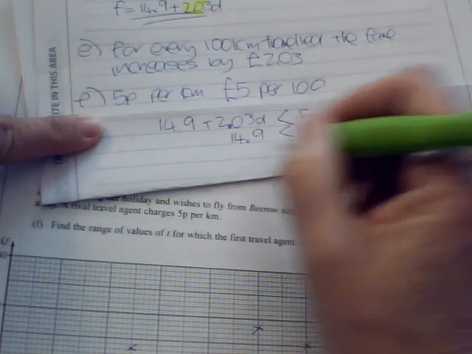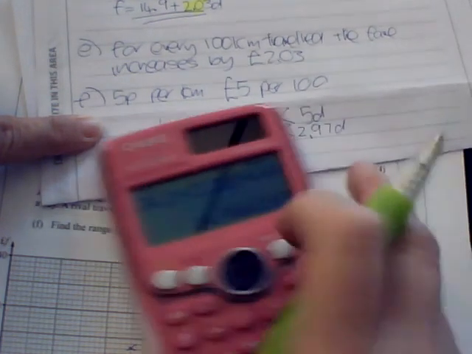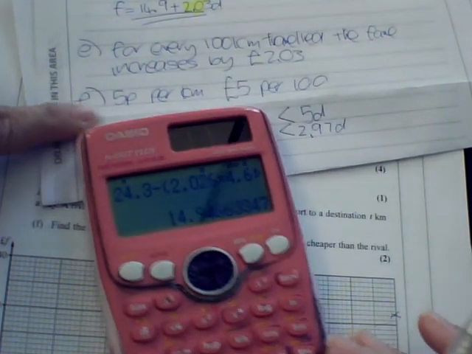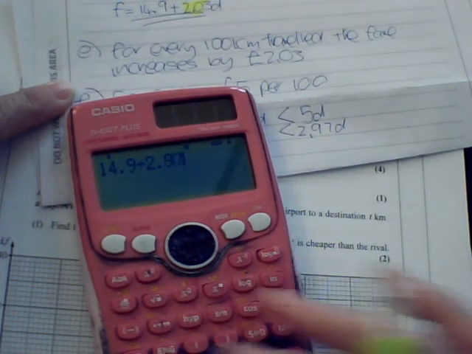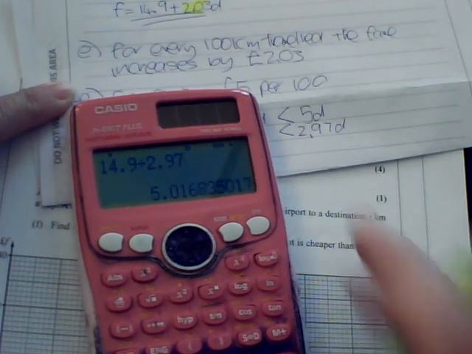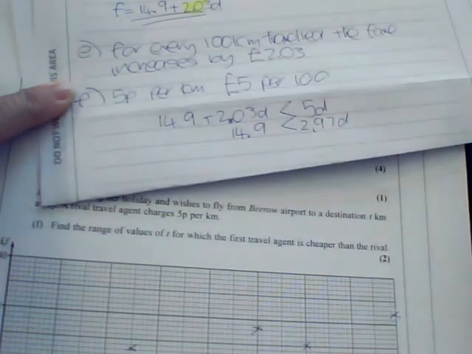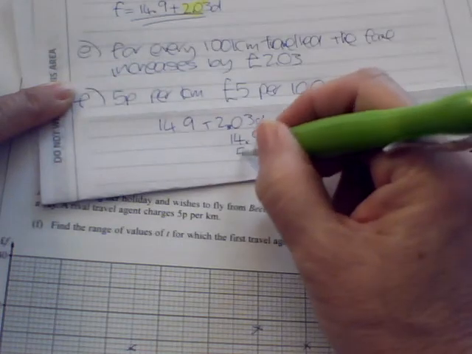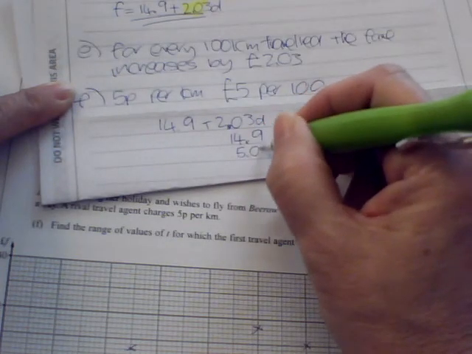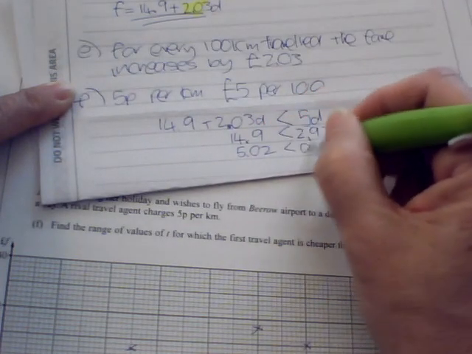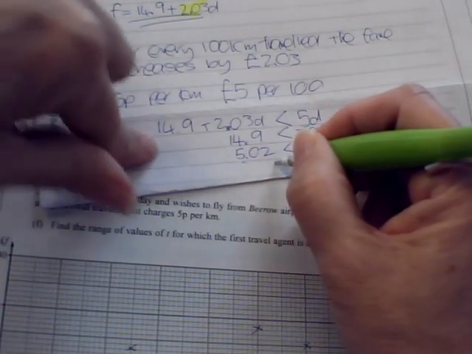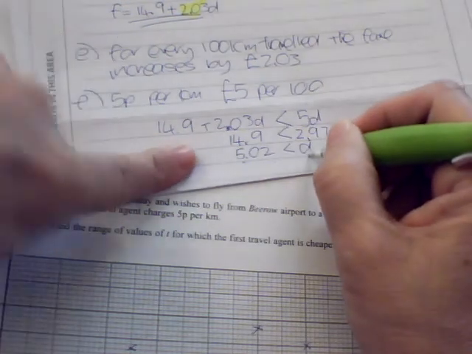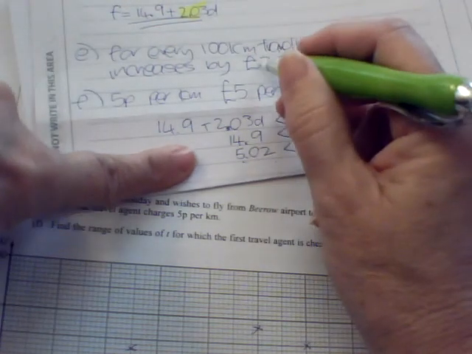So now let's divide that. 14.9 divided by 2.97 equals 5.02. So 5.02 is less than D. So when my distance is greater than 502 kilometres, it's cheaper for me to use the first company.